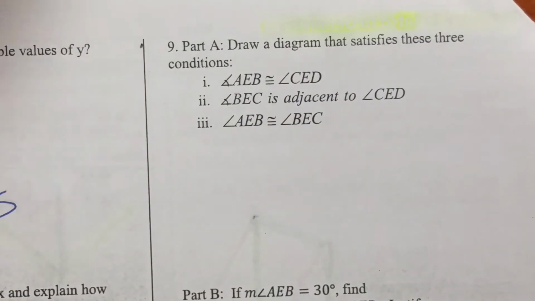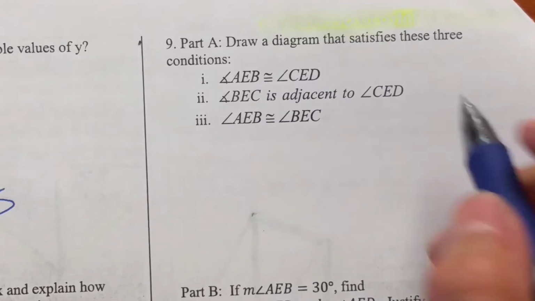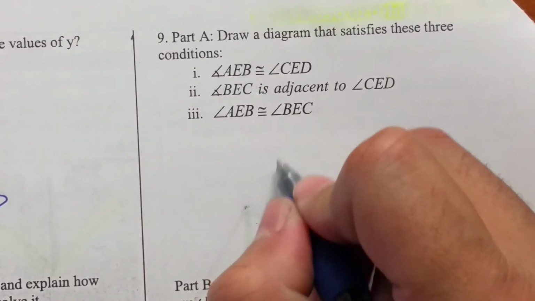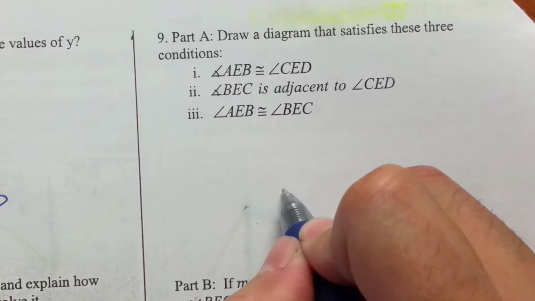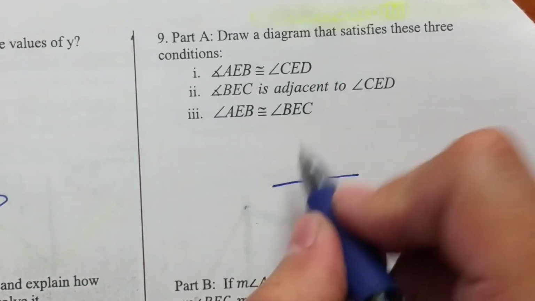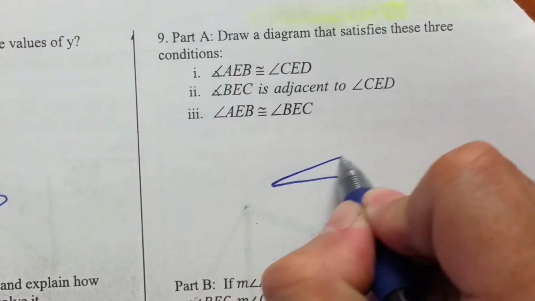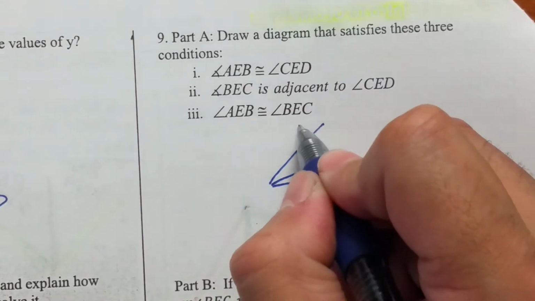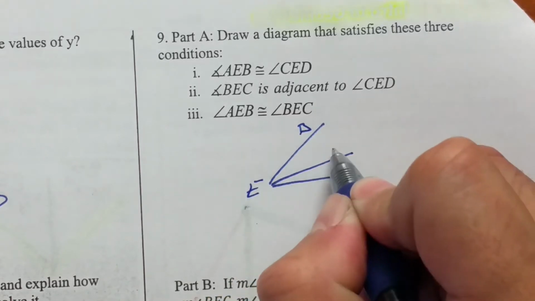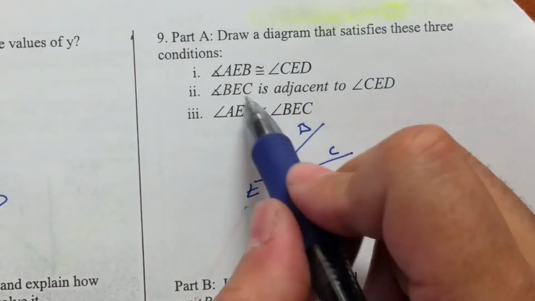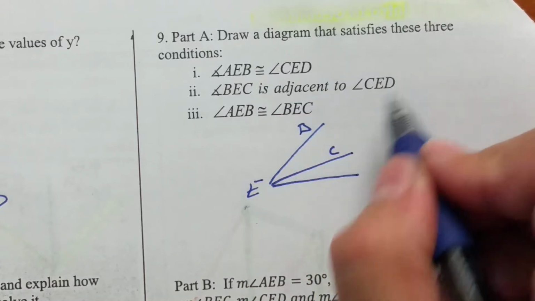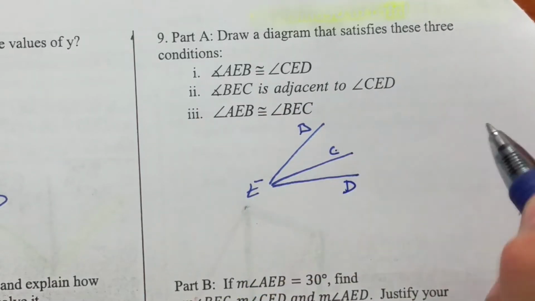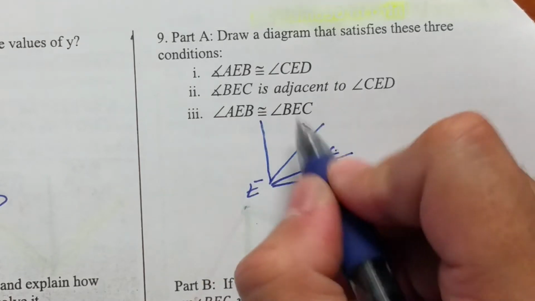Now this one here, draw a diagram that satisfies these 3 conditions. Of these, I'm going to pick that middle one that's adjacent, because adjacent means next to. So let's take a look. I'm going to start off here, here, here. So these are adjacent. I'm going to call this one BEC, and the other one's going to be CED.